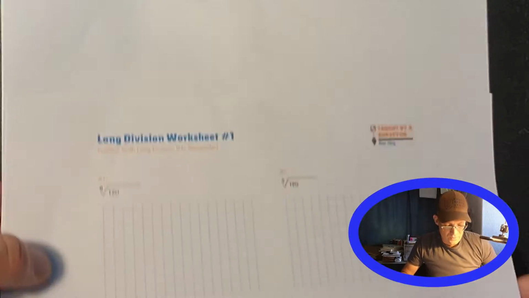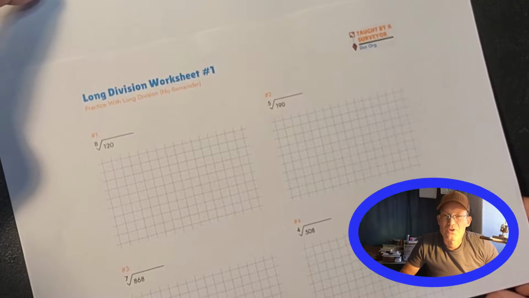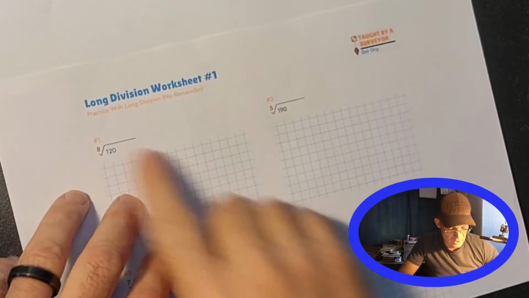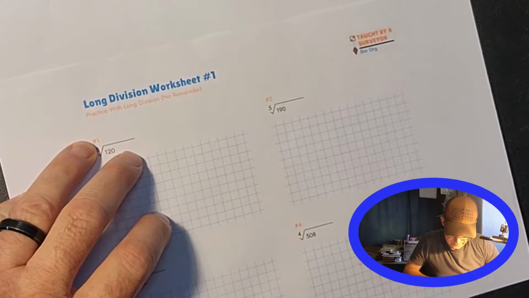We're doing another math worksheet here. We're going to work through Long Division Worksheet number 1. Doesn't that sound like fun?